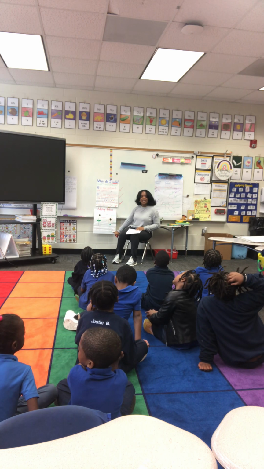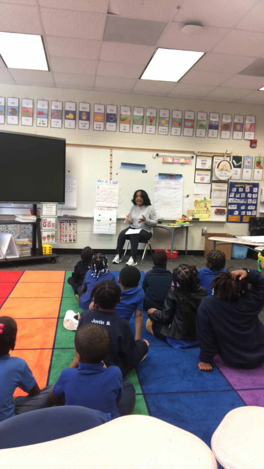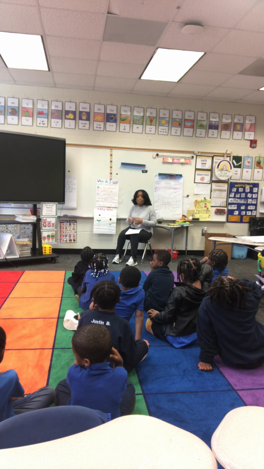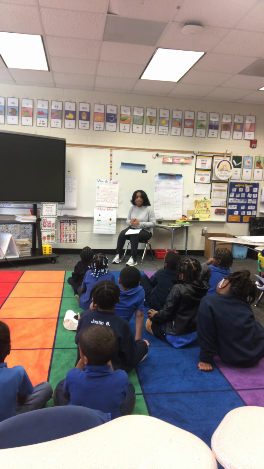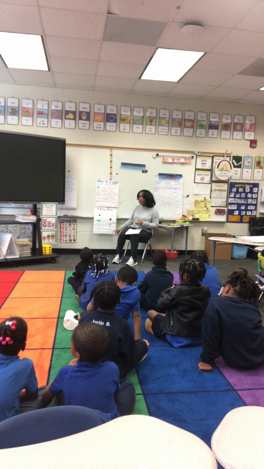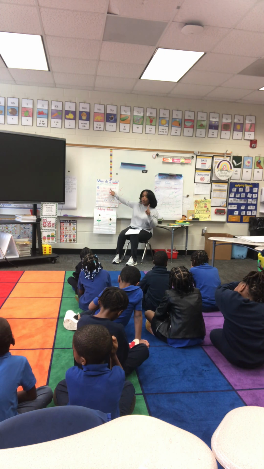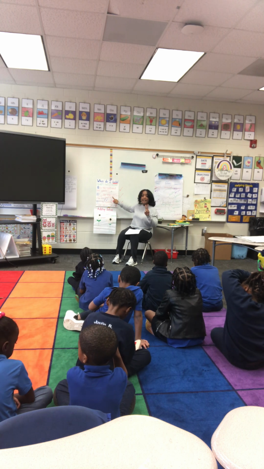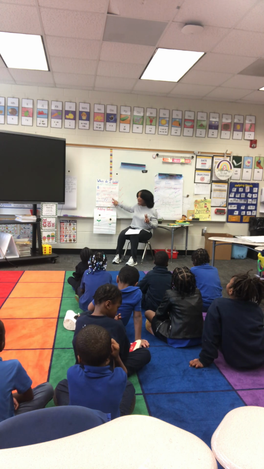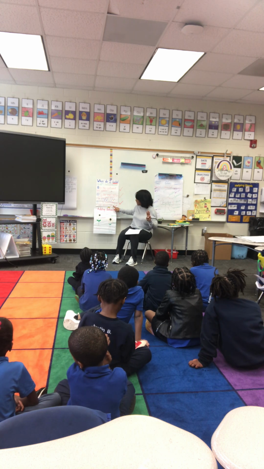Because when that P is by itself, it needs some help. It has to have a friend to help it before we can add ing or ed to the word, okay? So that's why we added an extra P, because the word was one syllable, it had a short vowel sound, and that vowel was followed by one consonant.